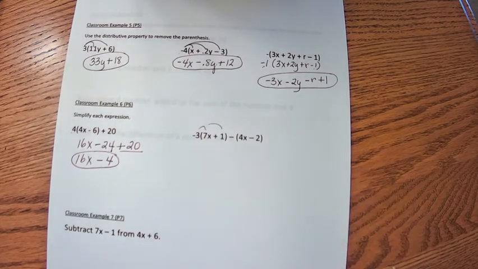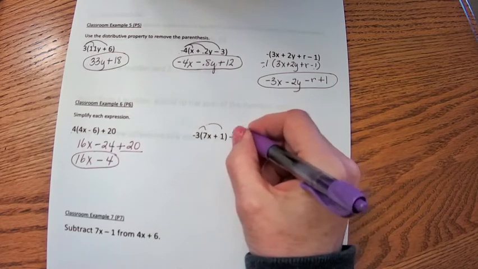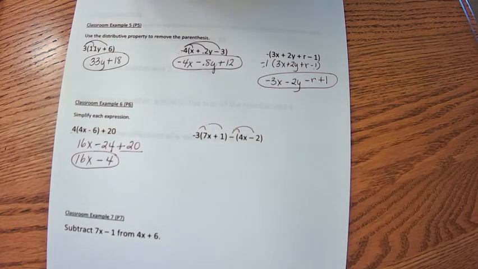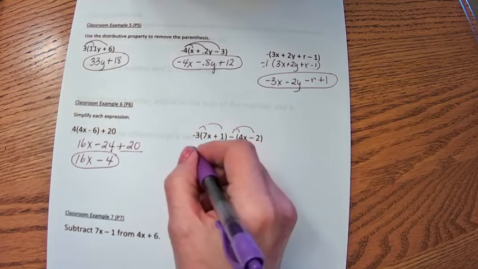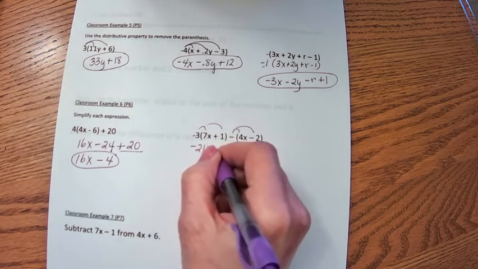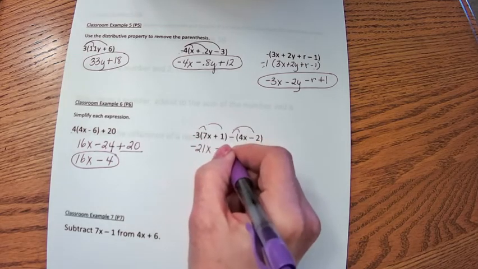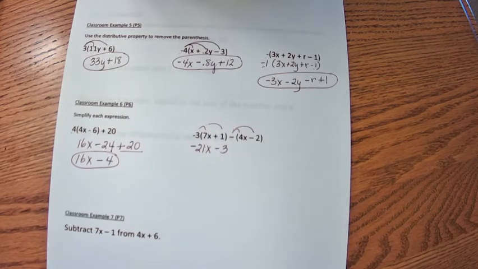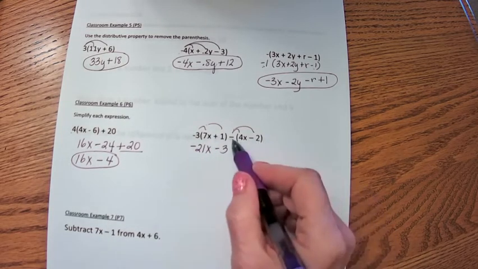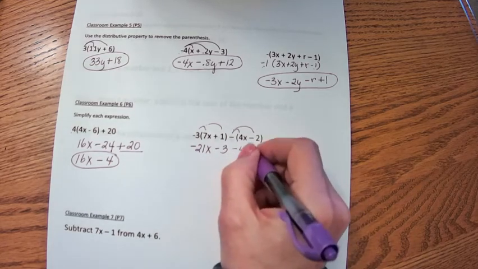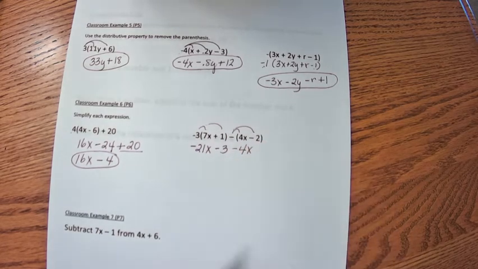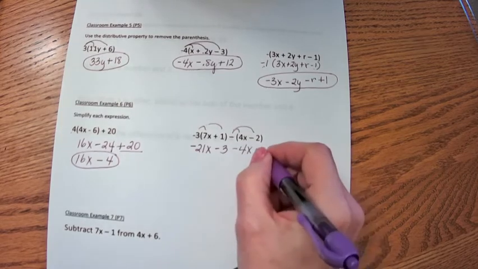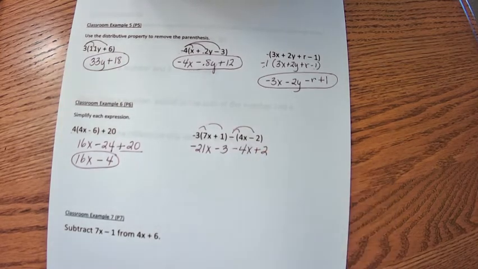Here we're going to distribute the negative 3, and here we're going to distribute the negative 1. Negative 21x minus 3. Negative 3 times each term in the parens. Negative of 4x is negative 4x. Negative of negative 2 is positive 2. And now we want to combine like terms.